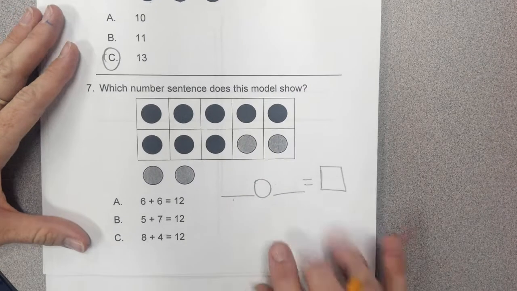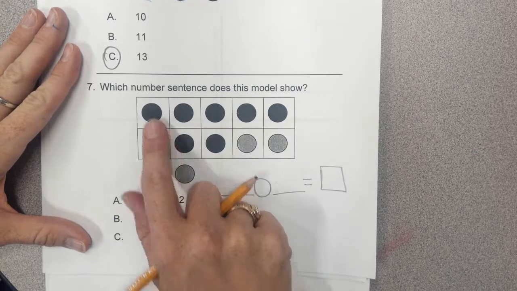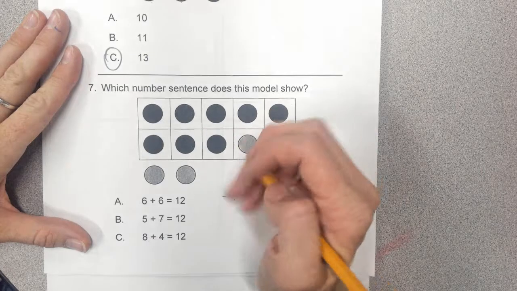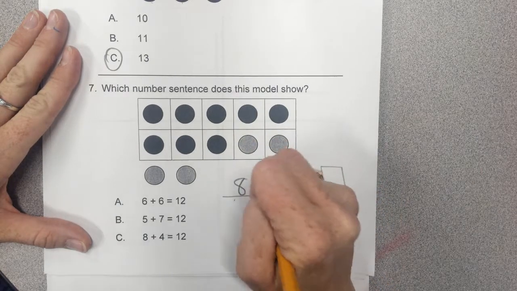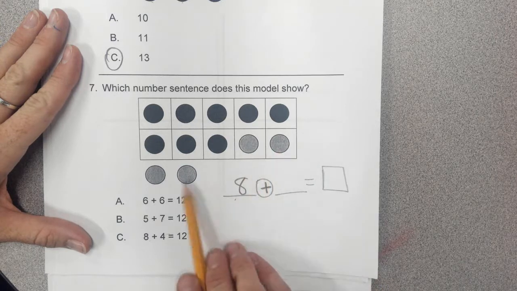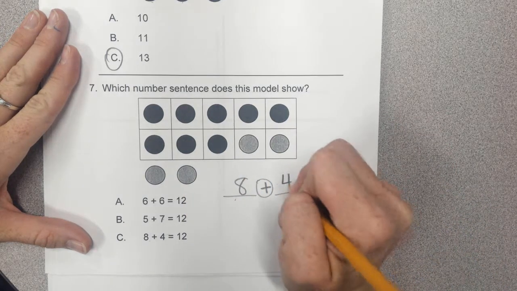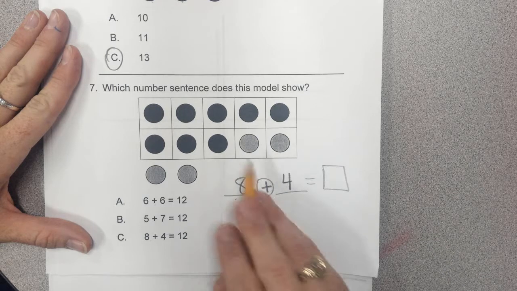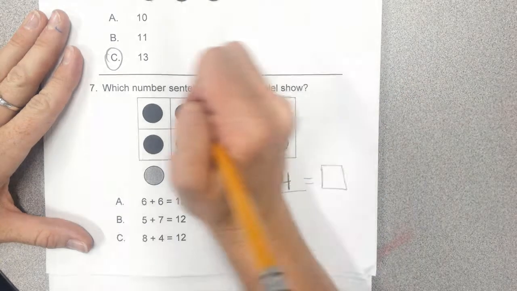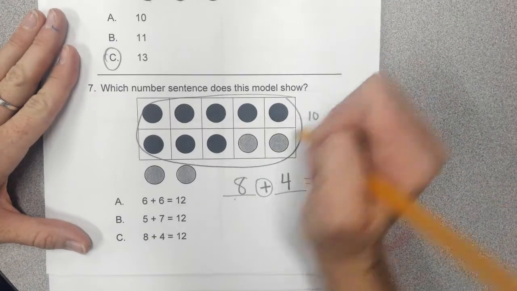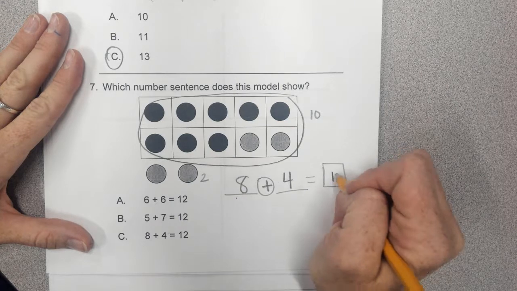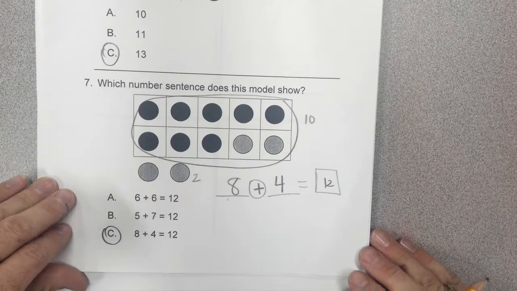Down at the bottom, what does this number sentence show? We have black ones. We have 5, 6, 7, 8. 8 black ones plus. There's no X's, so we know there's no takeaway. We say how many gray? 4. And then we have 8 black, 9, 10, 11, 12. Or you could say this whole thing is 10, and 2 more makes 12. And that's letter C.